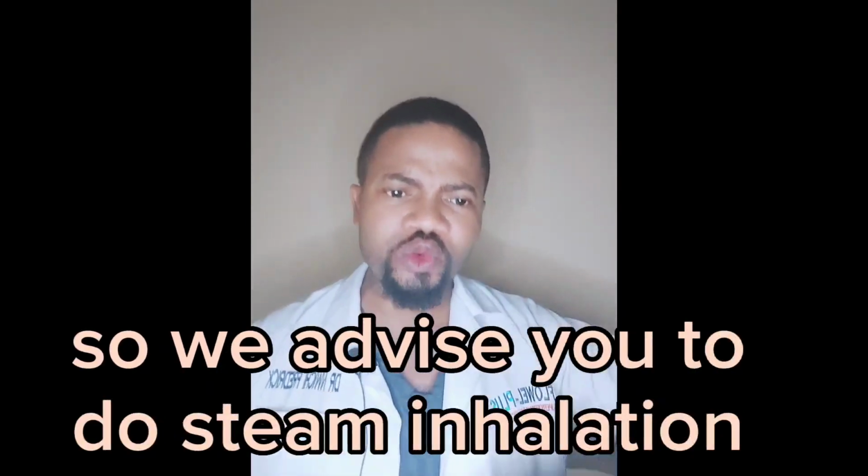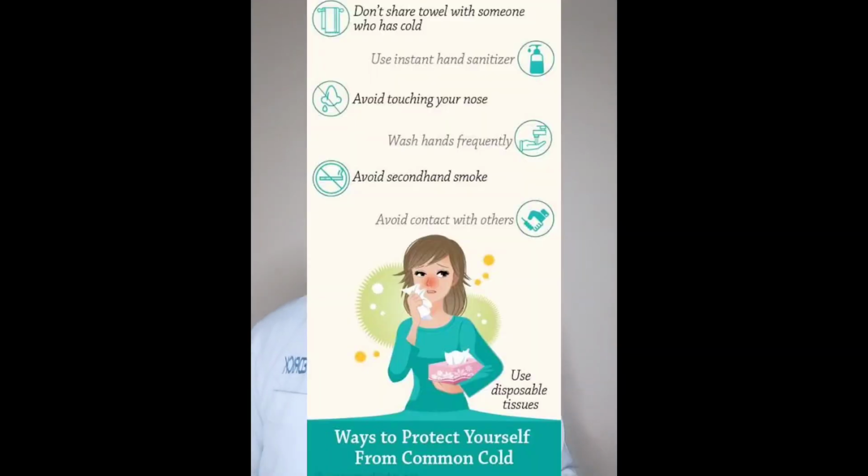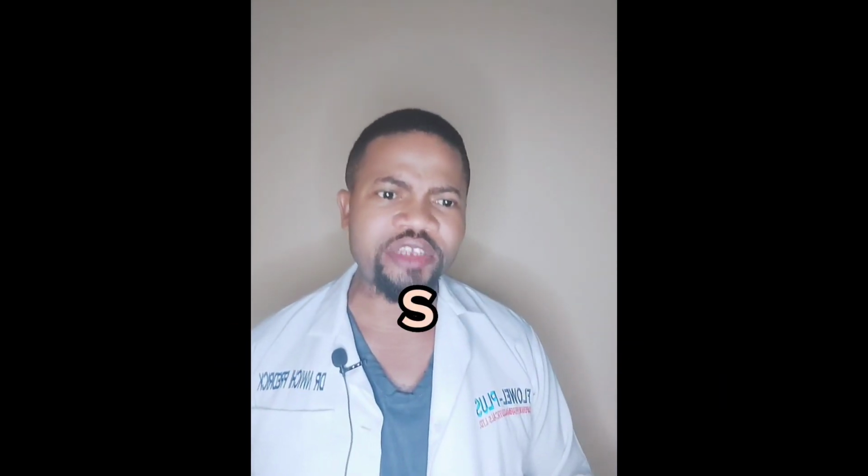So we advise you to do steam inhalation. We advise you to not use your hand when you are sneezing. Use your elbow to sneeze. When you are coughing, use a handkerchief. You know, practice good hygiene so that you minimize the spread of such viruses.